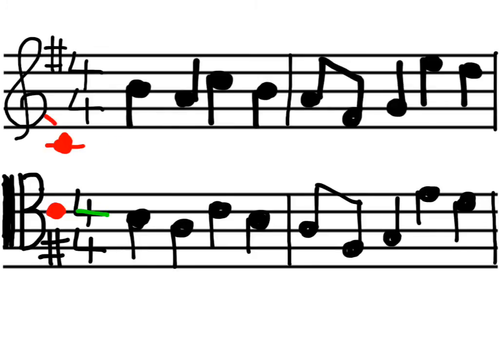So again, it needs to follow the same outline of the melody. So if it moves down a step in the treble clef, it's got to move down a step in the tenor, up to C, down to B, down to A, bit of a leap to F, up to G, big leap up to E, down to D.